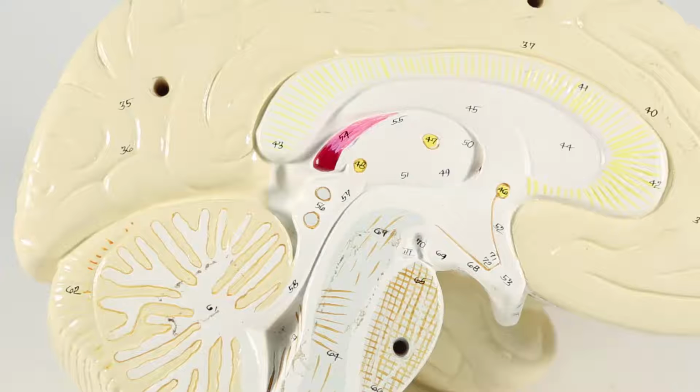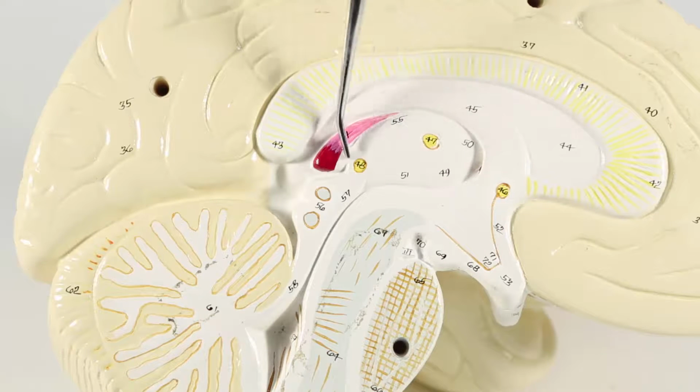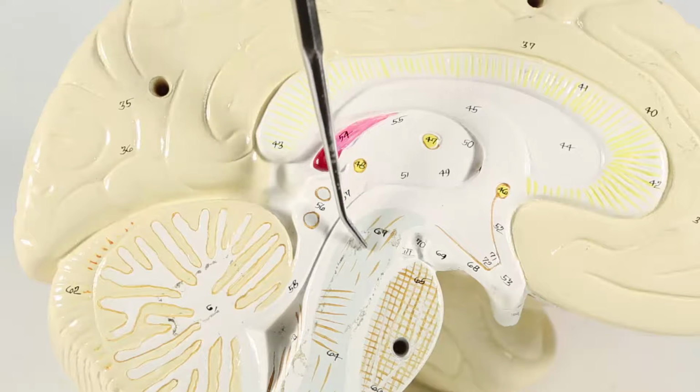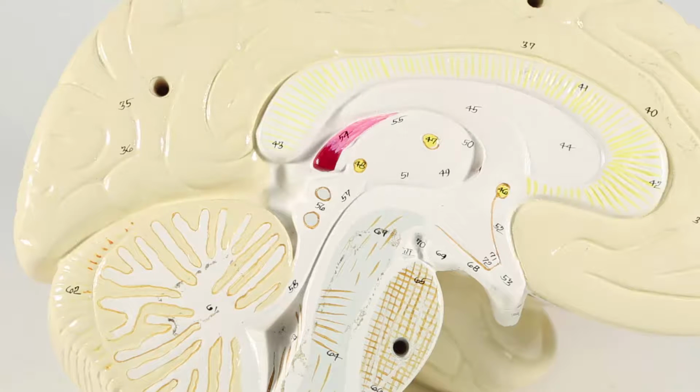So the first one to look into and talk about is going to be the thalamus, this area right here. The thalamus sits just above, so just superior to the brainstem, the midbrain. So all sensory information that's traveling up the brainstem has to travel through the thalamus.